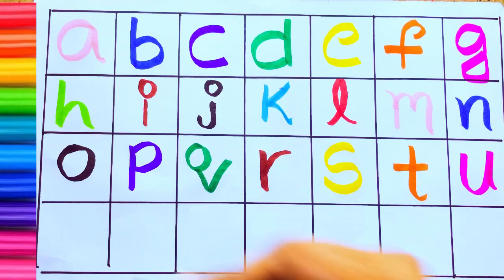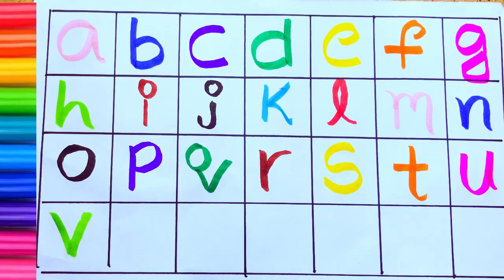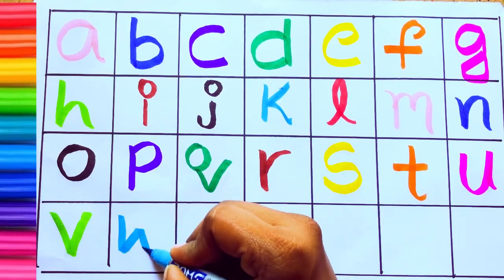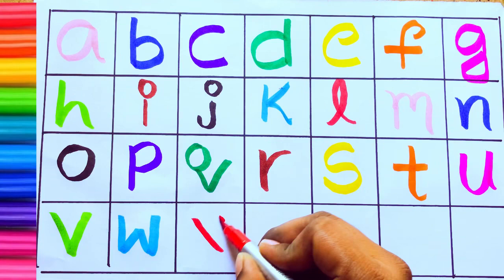Green color, V for van. Sky blue color, W for watermelon. Red color, X for X-ray.